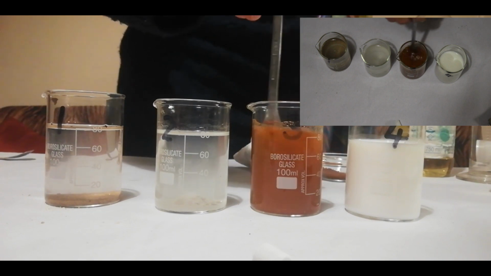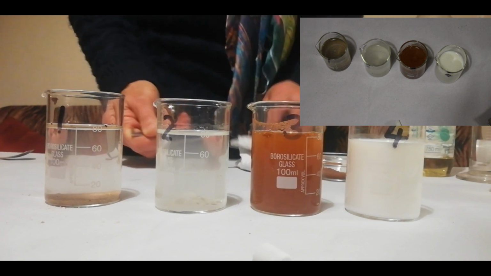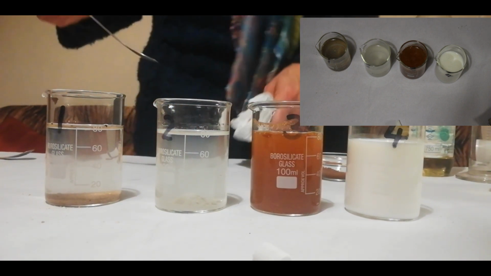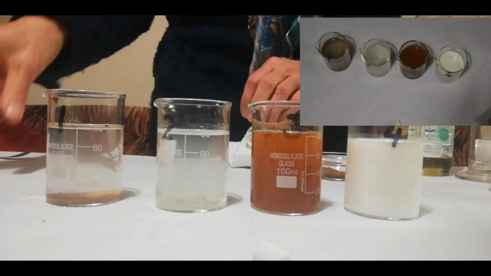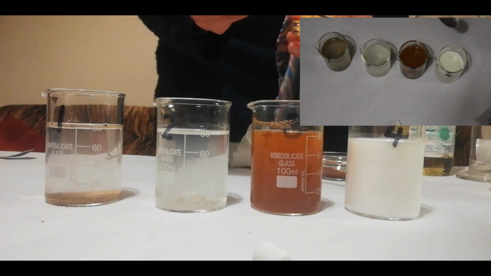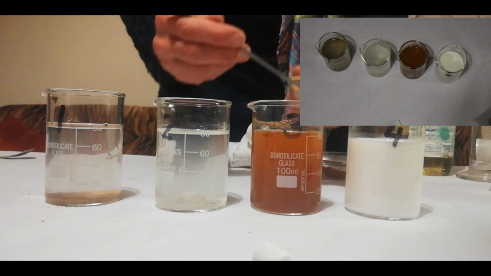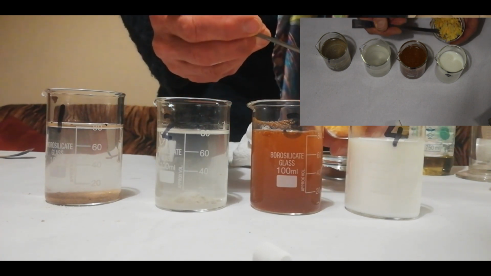Right, that water has turned curry color. We have a few things floating on the top, but it looks like most of it has gone to the bottom. Okay, number 4. We've got the milk in the glass. It says add a teaspoon of grated cheese. So there's a little bit of grated cheese. And let's see what happens.